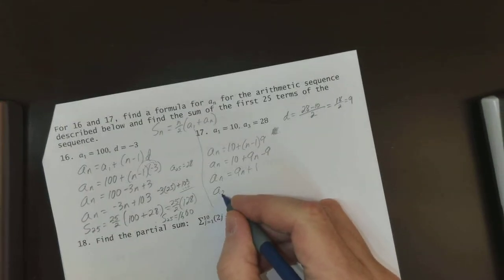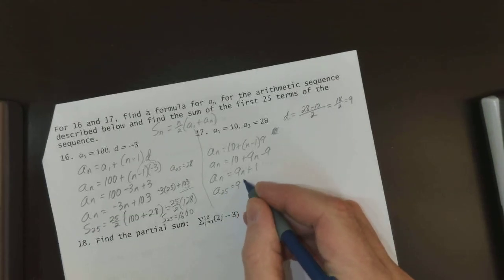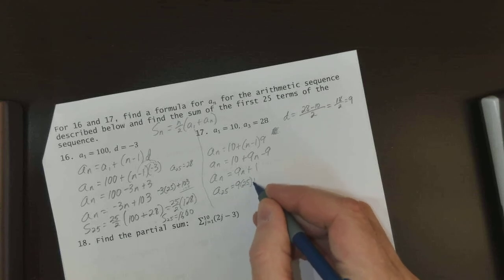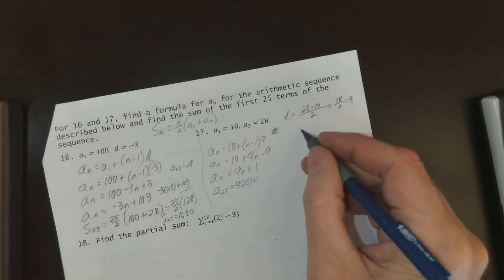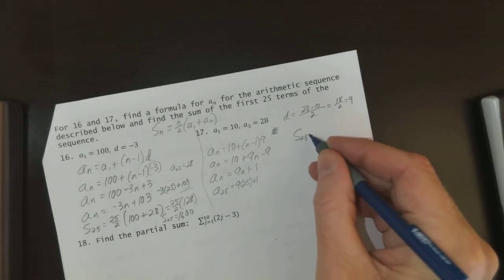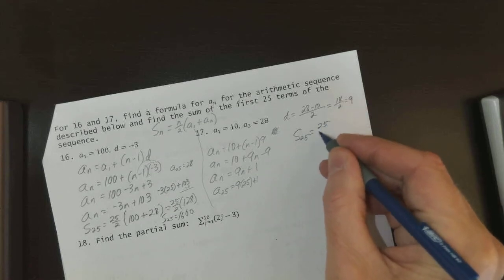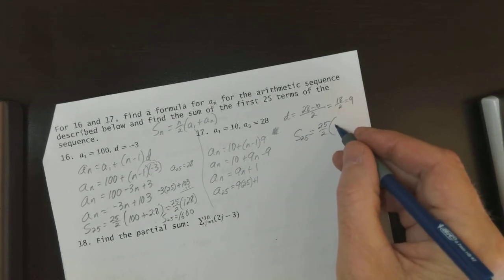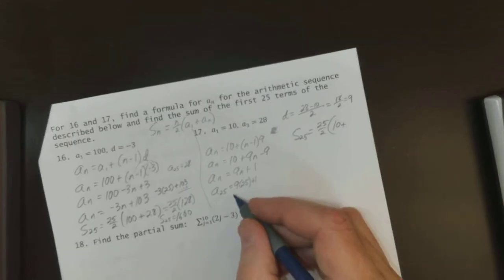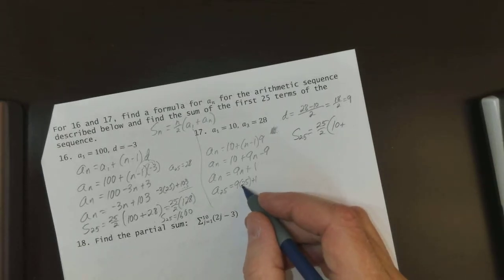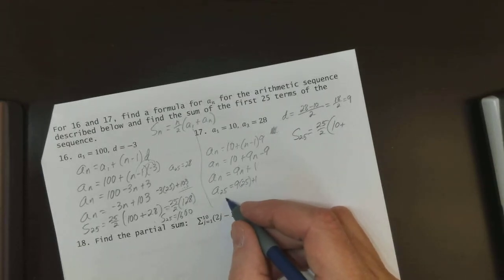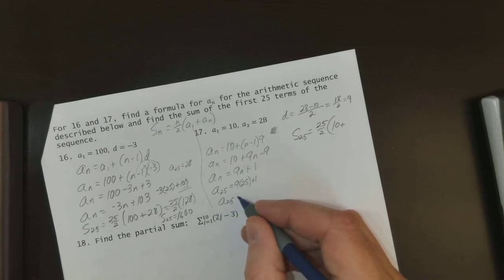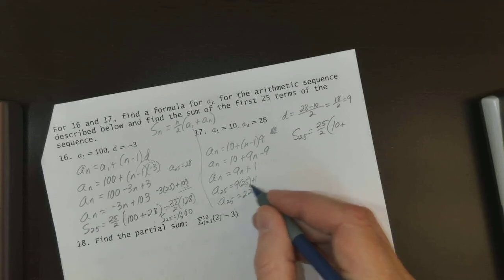Now, a sub 25, I'm interested, is 9 times 25 plus 1. For the second part we've got to do, because we've got to find s sub 25. Let's see, 9 times 25, isn't that 225? A sub 25 is 226 then, when I add 1.